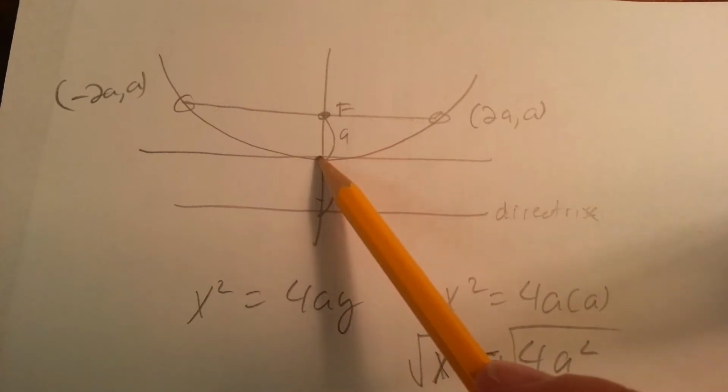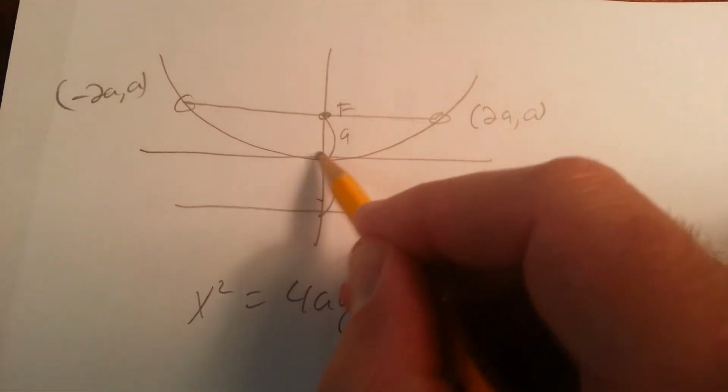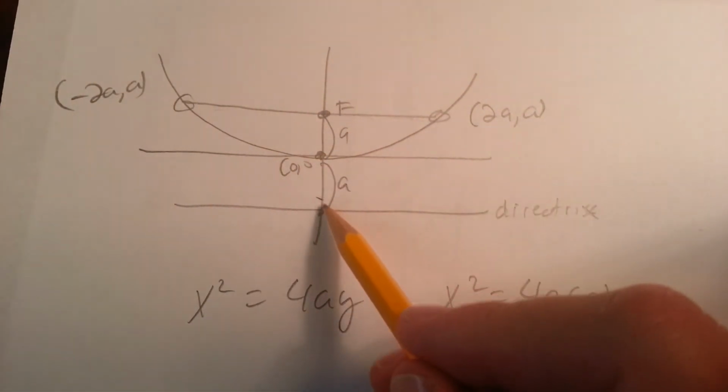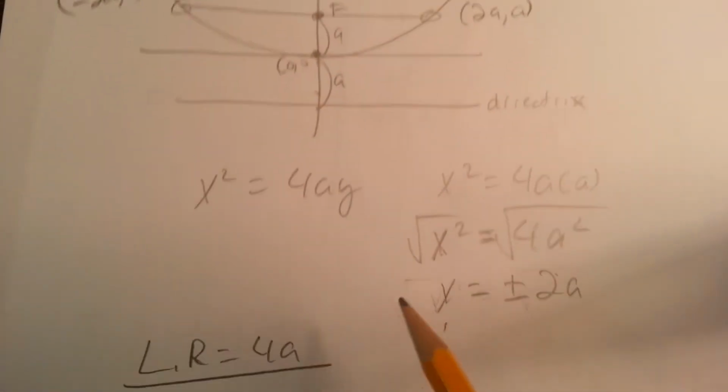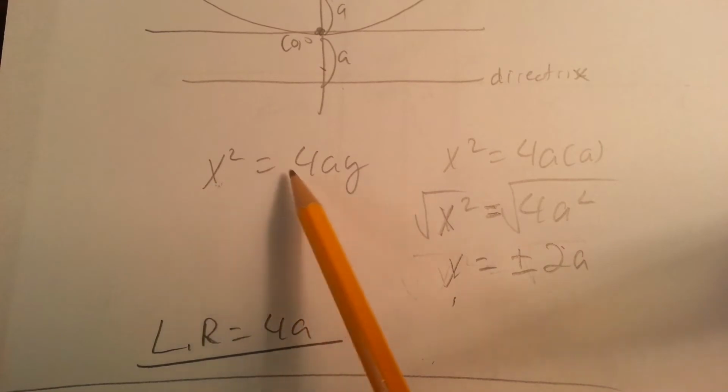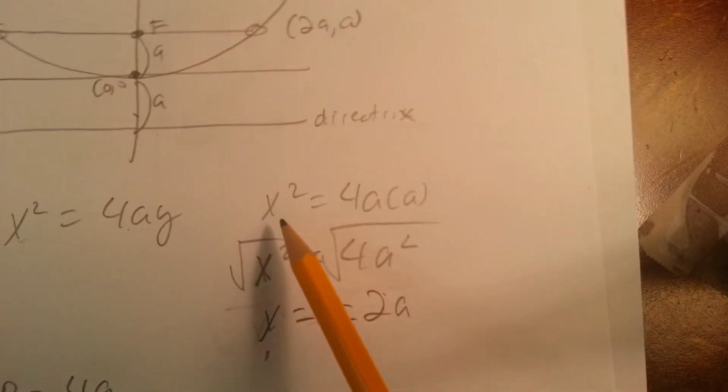All right, here's my distance. The vertex is the origin, 0, 0. Here's my directrix. Notice the distance is a. Okay, so here's my formula: x squared equals 4ay.